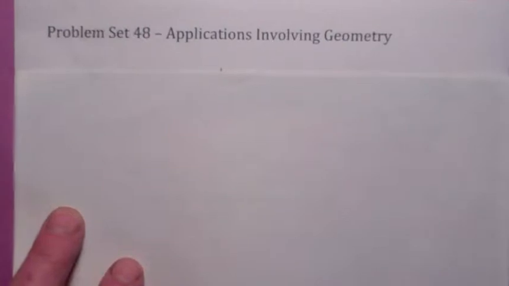Okay, in this problem set, we're going to look at applications involving geometry. Specifically, we're going to look at rectangles and triangles. And these are very helpful for Math 80, so learn these formulas and how to do these types of problems because it'll help you next quarter.